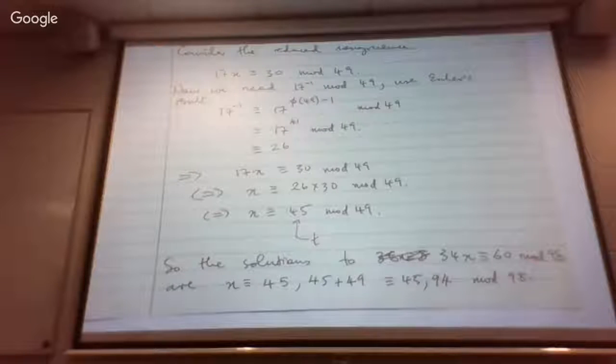So now we're going to come on to the next section, section 6.2, the final section in this chapter. It's not that long a chapter. And this is the Chinese remainder theorem. It's quite a well-known result in number theory.